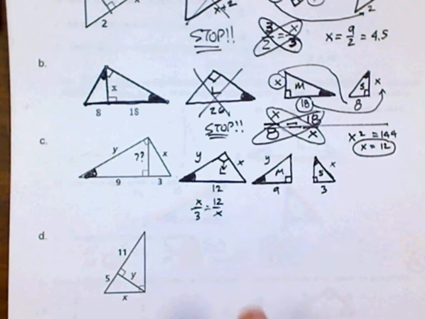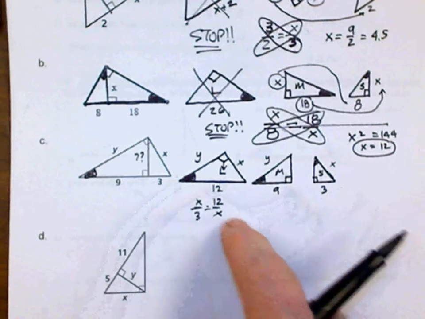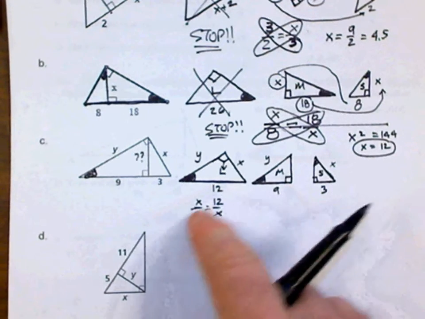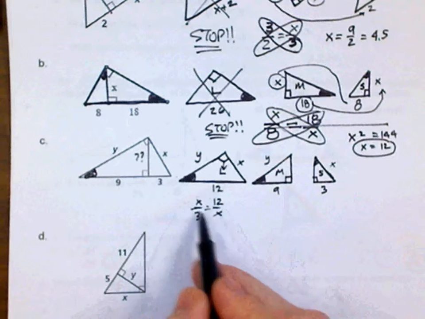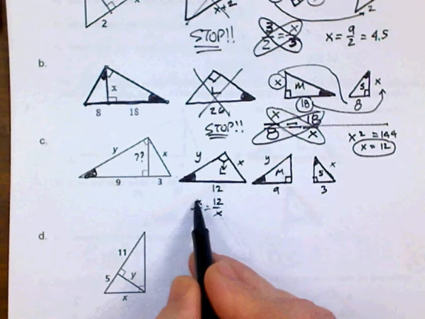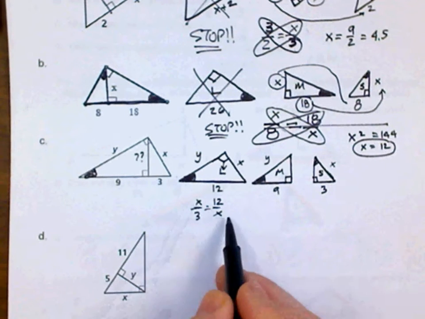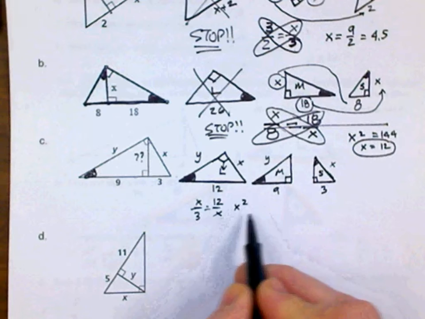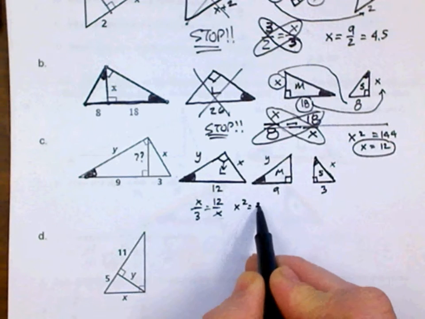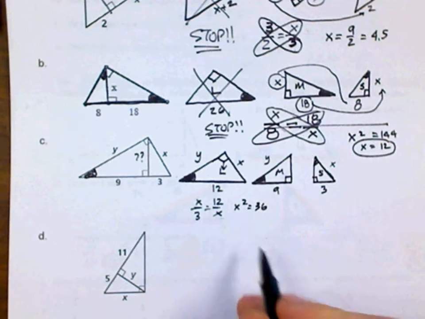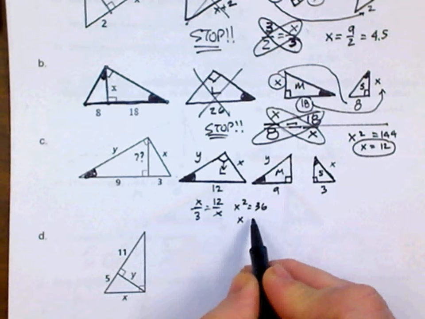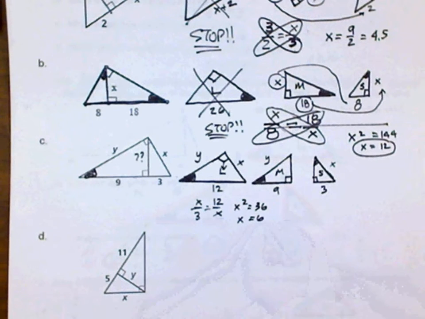You'll see that again, I have this key, this kind of message from God that tells me, hey, I've got this right because x is across from x. I'll do x times x, which will be x squared, 3 times 12, which is 36. Square root both sides, and the square root of 36 is 6. x is going to equal 6.